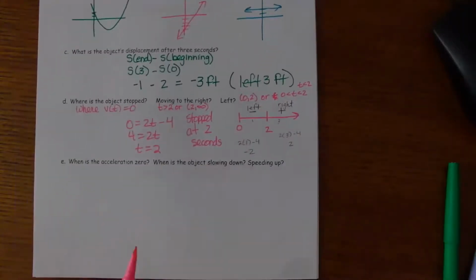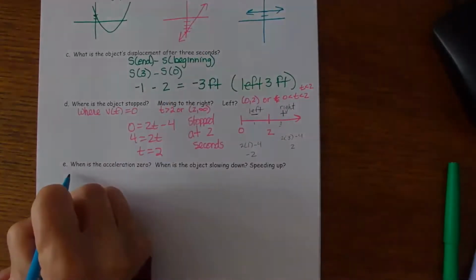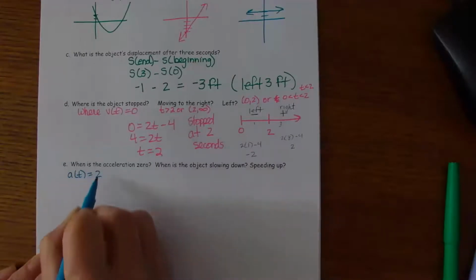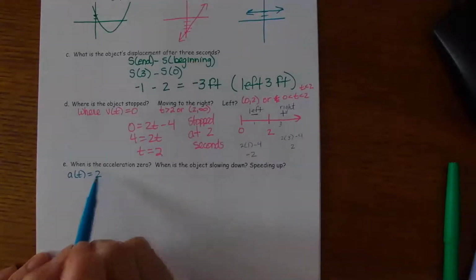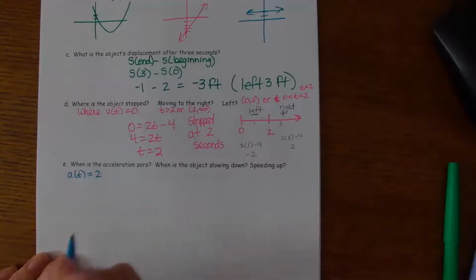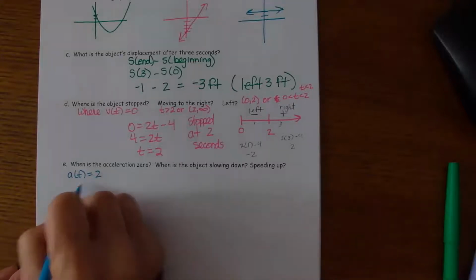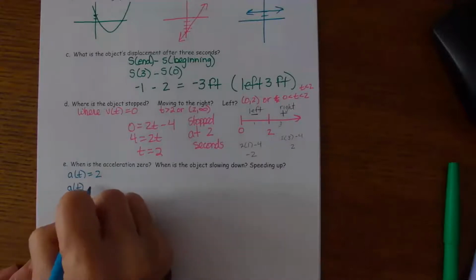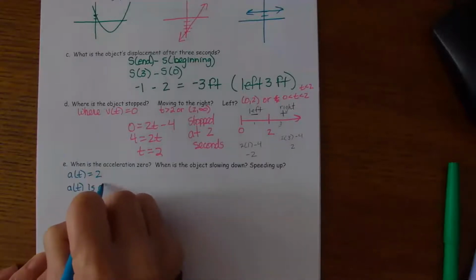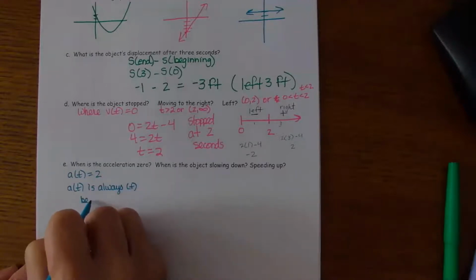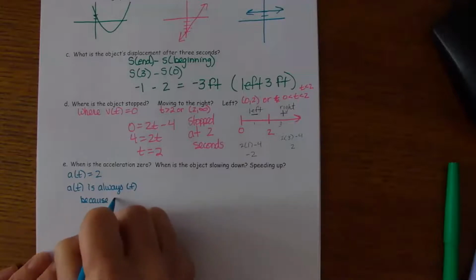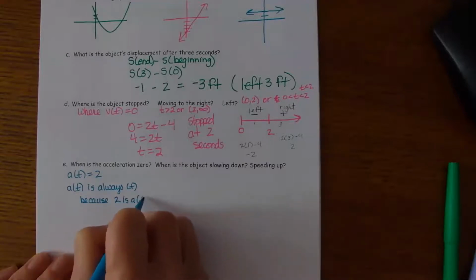The next question, when is the acceleration 0? So acceleration equals 2. Is there a variable with that 2? No. So it's always positive because 2 is a positive number.